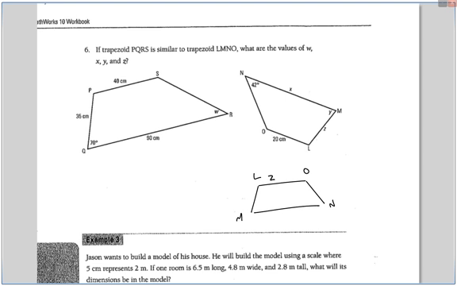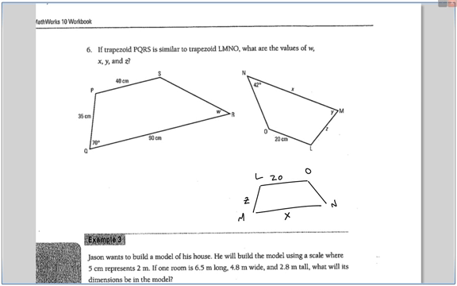So LO is 20. ML is Z. NM is X. And the angle at N is 42 degrees. And the angle at M is Y. Alright, so now I can use my highlighter to show you that like PS would be similar to LO.